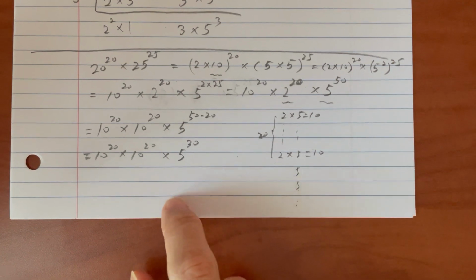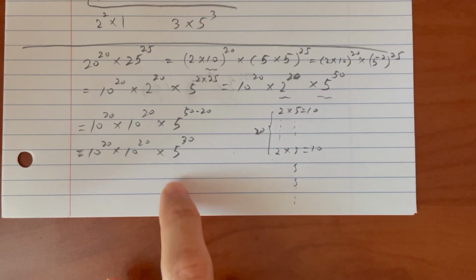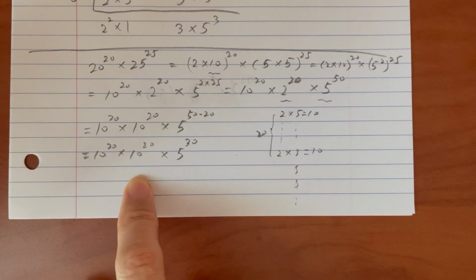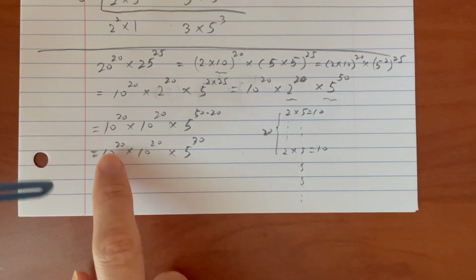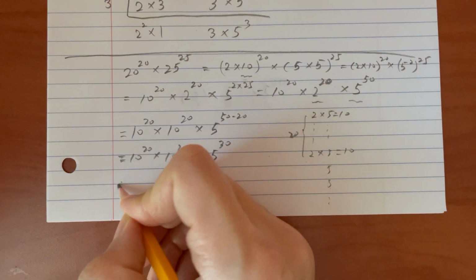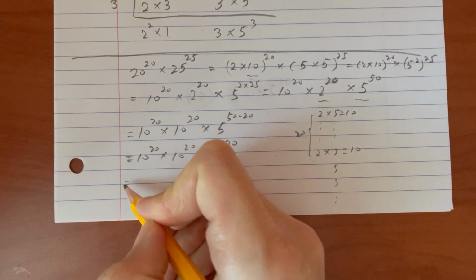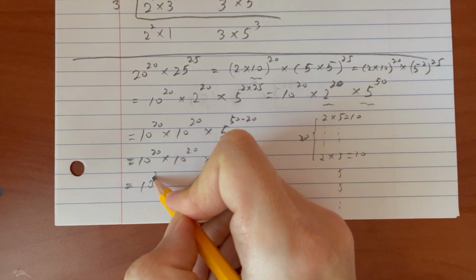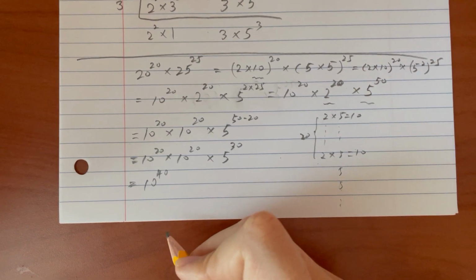But 5 to the power 30, no matter how many 5's I multiply, the last digit is always 5. So the whole number becomes these three numbers multiplied, and this is the same base. So it becomes 10 to the power 20 plus 20, which is 40.